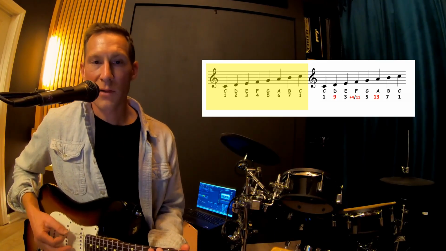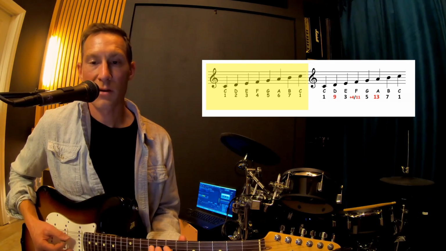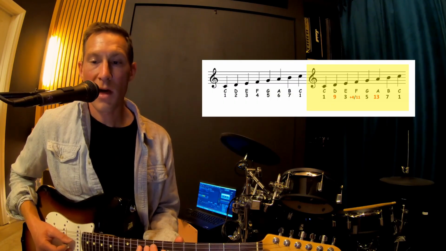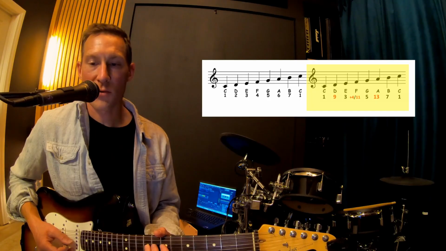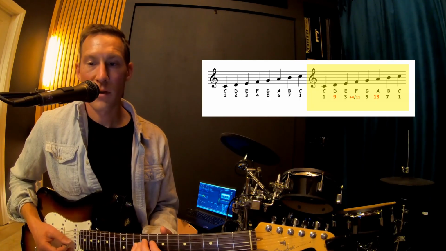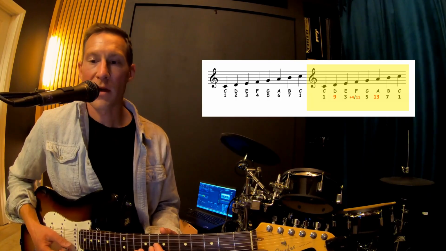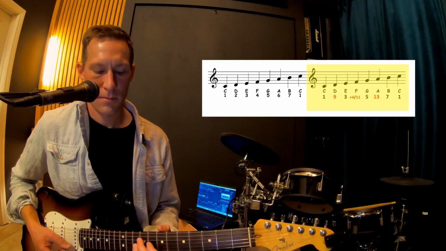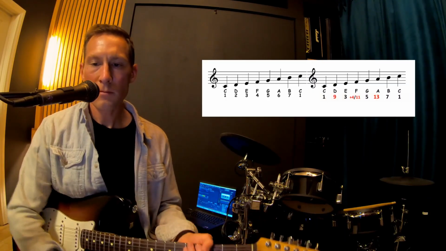So in the first octave, like we said, we have 1, 2, 3, 4, 5, 6, 7. We get back to 1. Then we get to 9. 3 remains 3. 11. 5 remains 5. 13. So this is important for understanding chords which add additional tones to them.